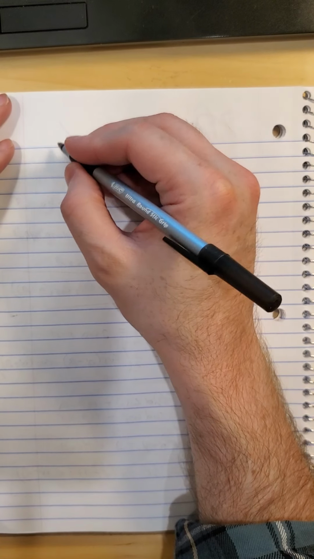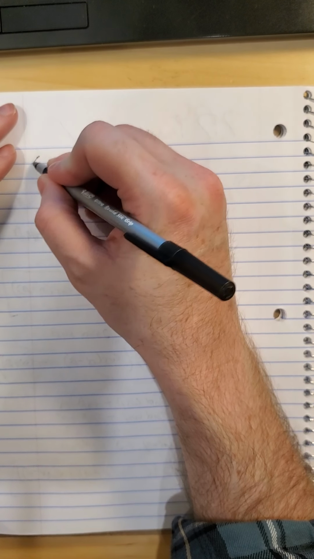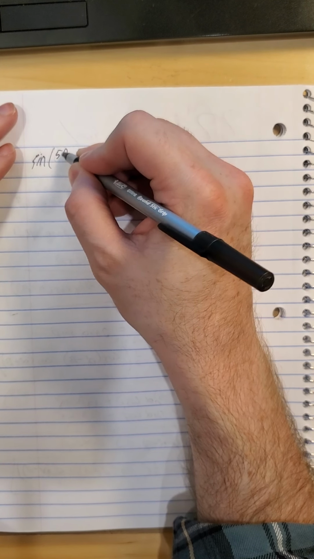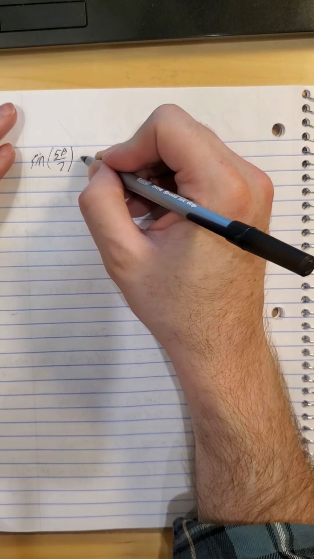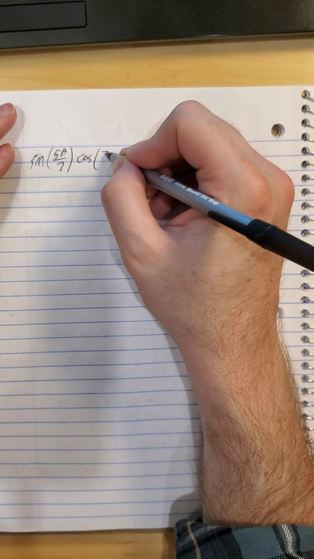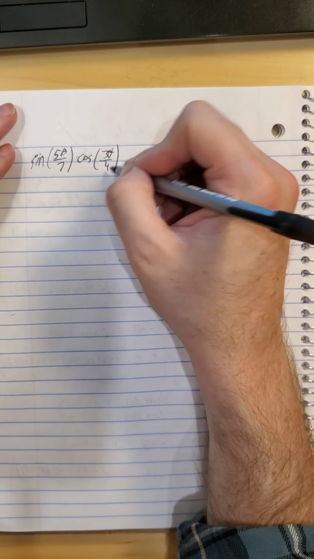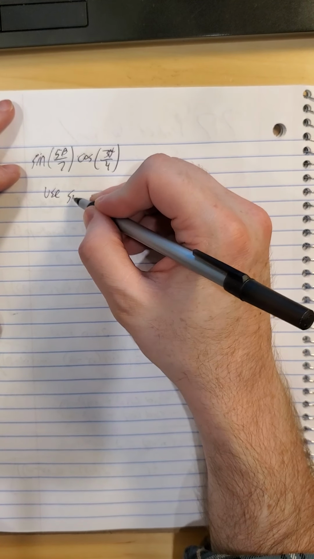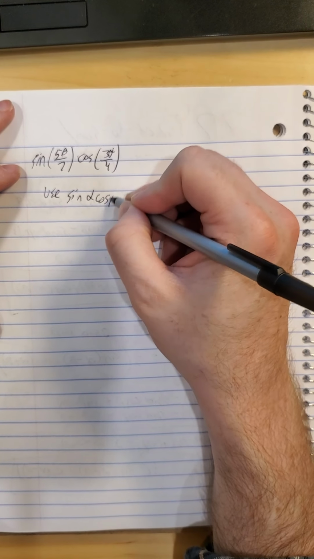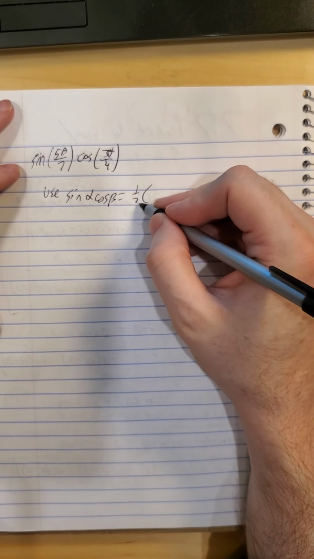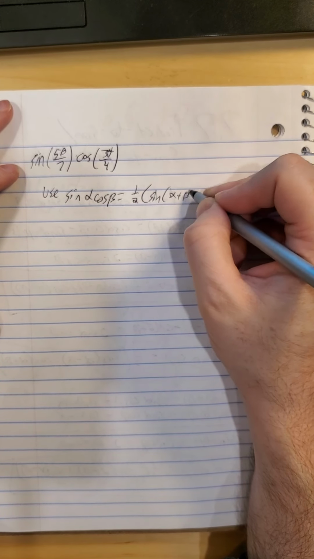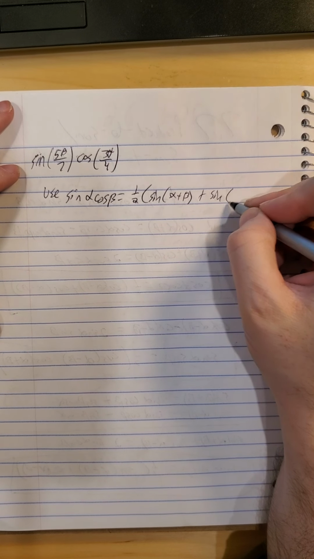So exercising a couple of those. Take a look at being asked to work with sine of 5 theta over 7 times the cosine of 3 theta over 4. So on that one, we would use the sine alpha cosine beta is half of sine of alpha plus beta plus sine of alpha minus beta.